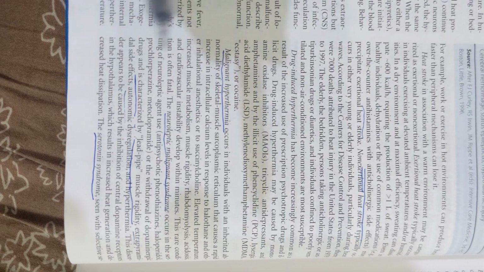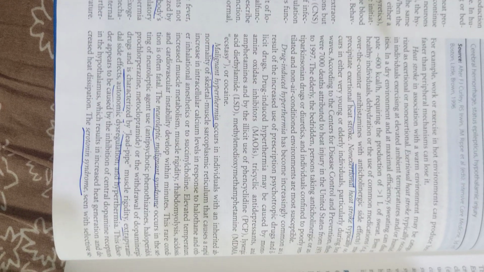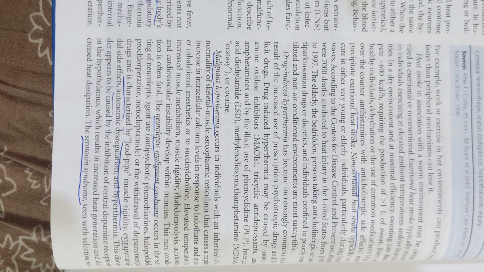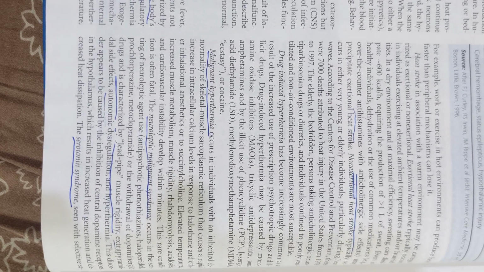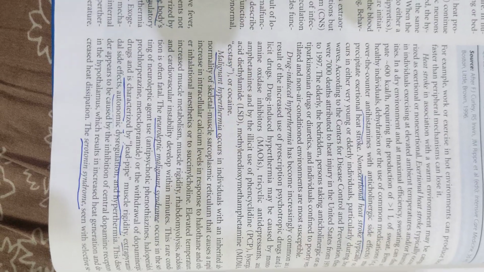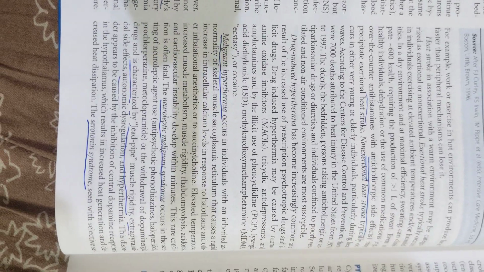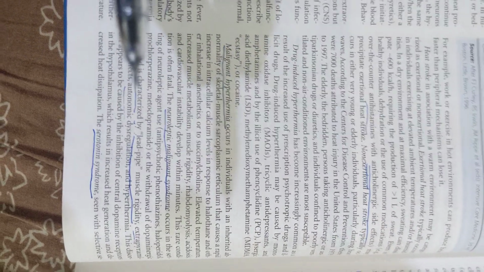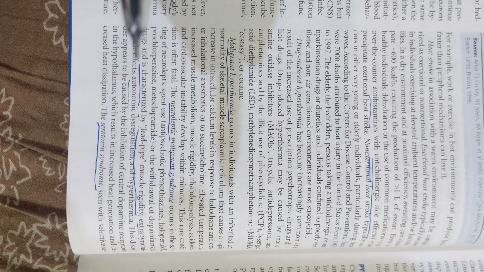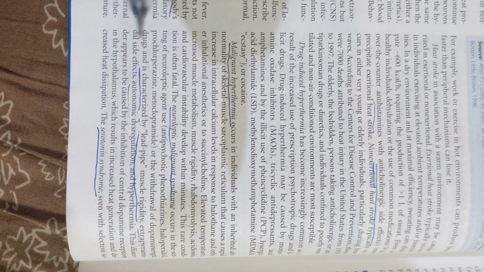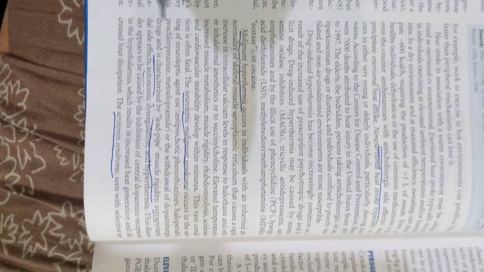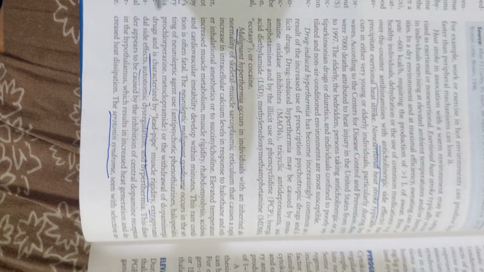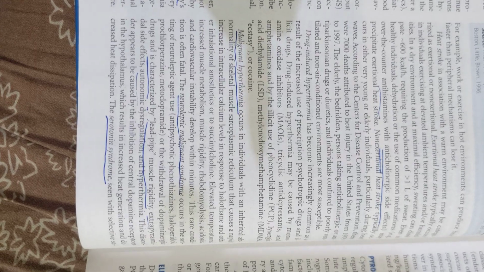Coming to neuroleptic malignant syndrome, as the name suggests, neuroleptic itself says that it is caused by neuroleptics, meaning antipsychotics and that type of drugs. Generally there is a history of usage of these drugs, and it is mainly characterized by lead pipe rigidity, extrapyramidal symptoms, and autonomic dysregulation. These will be seen generally in neuroleptic malignant syndrome.